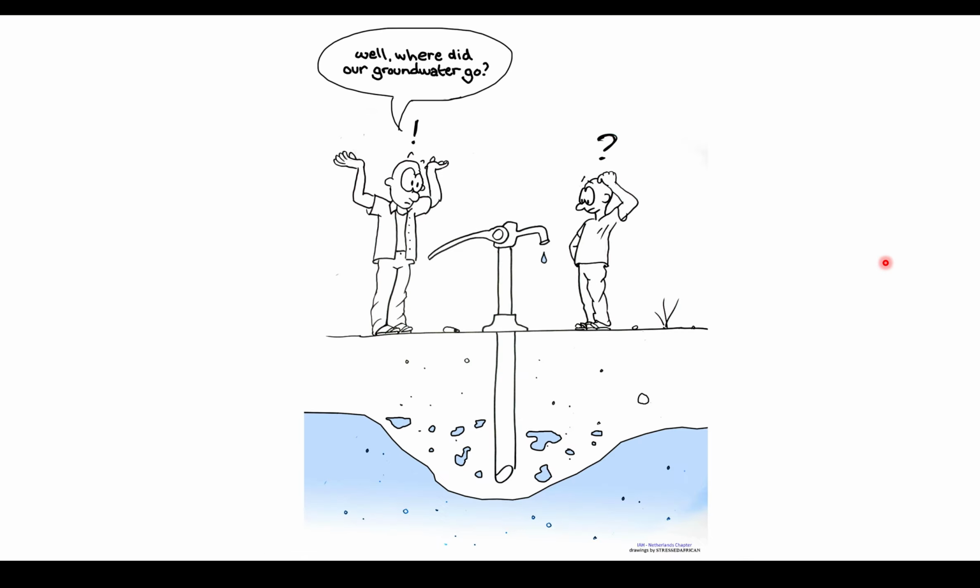So here is a cartoon of that cone of depression. Here are two guys with their well. They're trying to get their groundwater, but they've used too much. The well needs to be deeper. They've used up all the water here. And he says, well, where did our groundwater go?